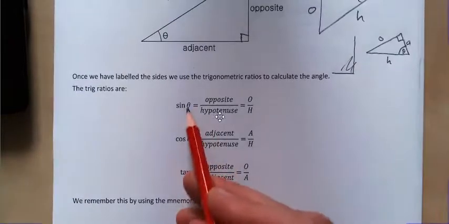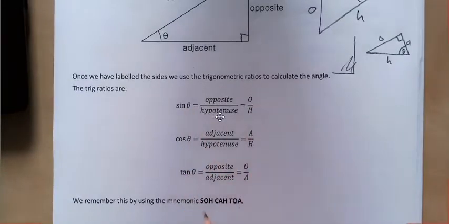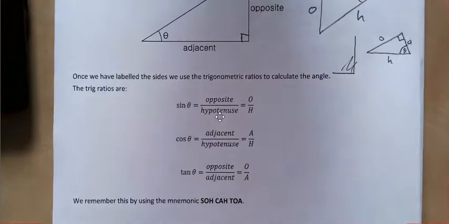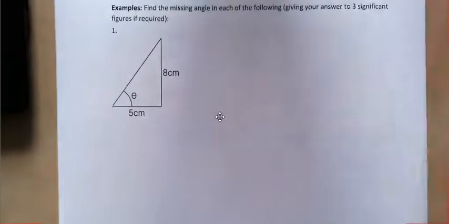So sine theta is O over H, that's soh. Cos theta is A over H, that's cah. And tan theta is O over A, and that's toa. That helps us remember how we can work out our missing sides and angles. So let's take a wee look then at example 1.